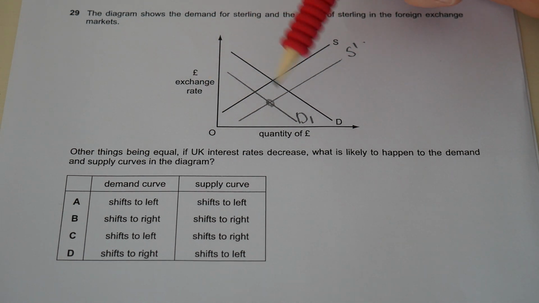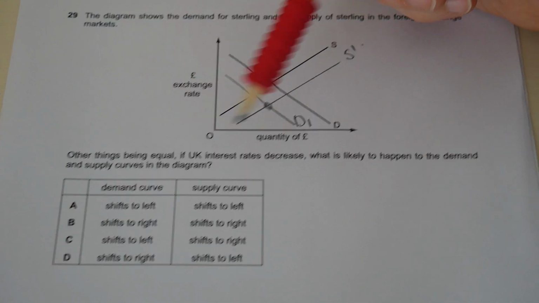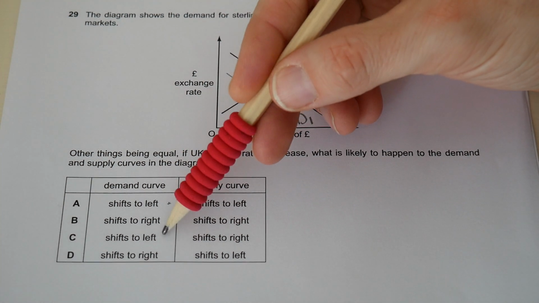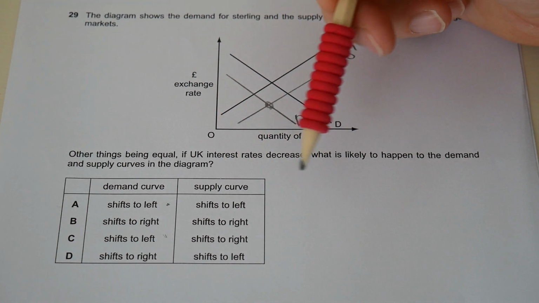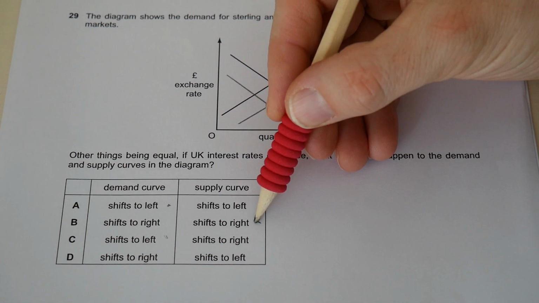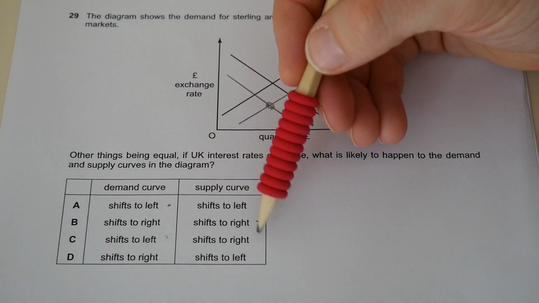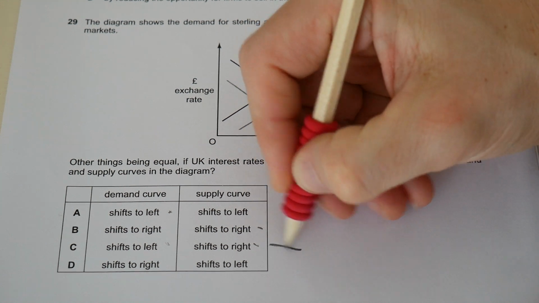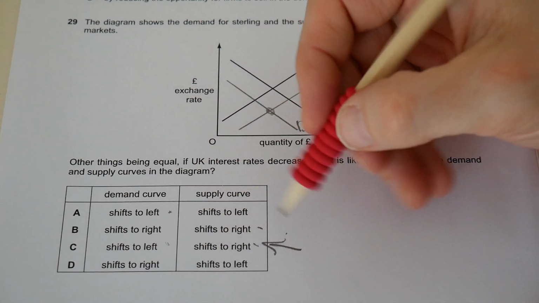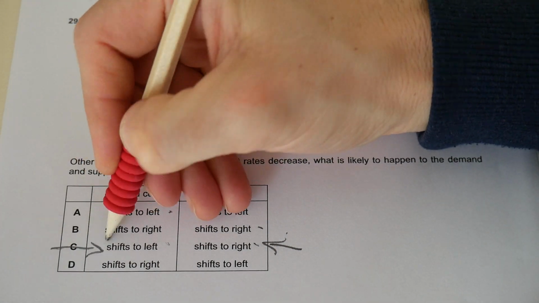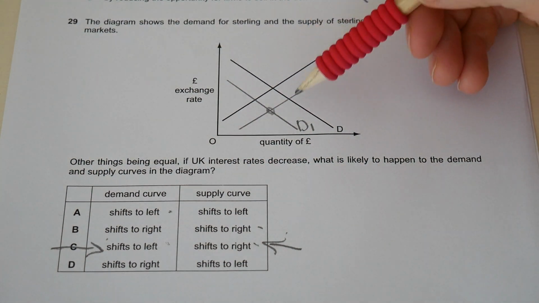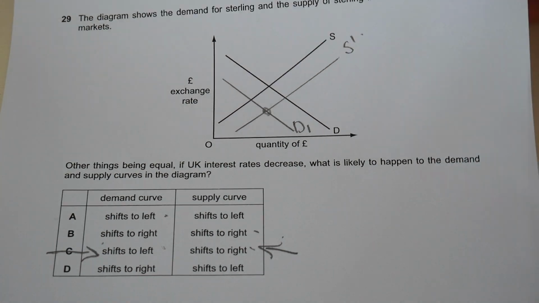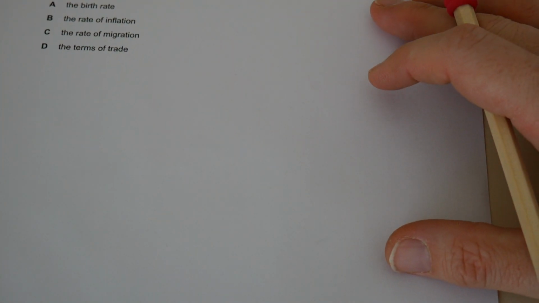Okay. So other things being equal, what is likely to happen? So we can see that the demand curve has shifted to the left. Okay, so we've got A and C, and then we've got the supply curves. Well, the supply curve shifts to the right. So I need that on A and C. So therefore, the answer would be A. Sorry, C. What am I talking about? So the answer is C there. Okay. So we've got a shift to the left of the demand curve and a shift to the right of the supply curve. Okay, last one.